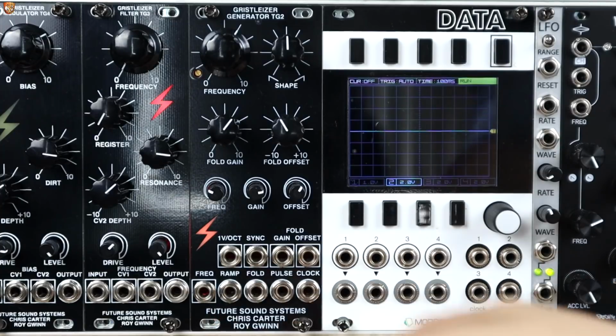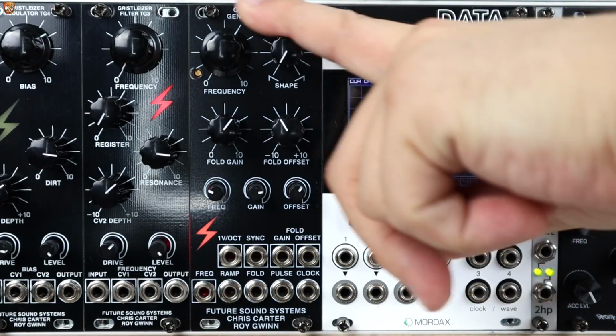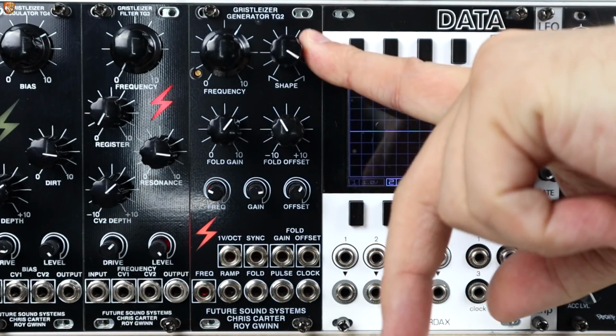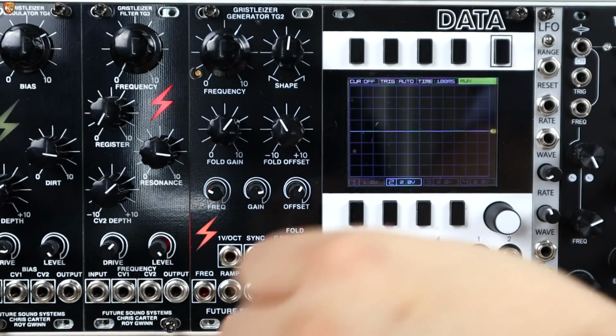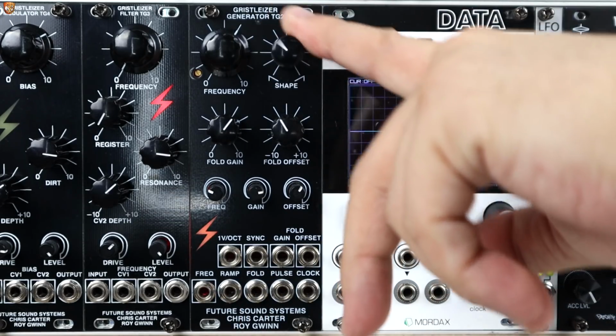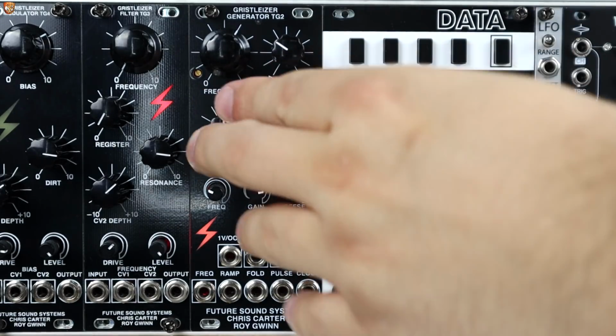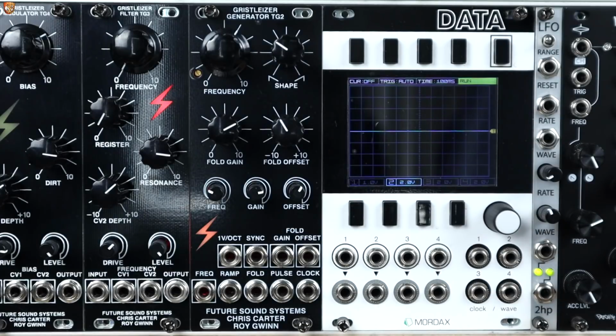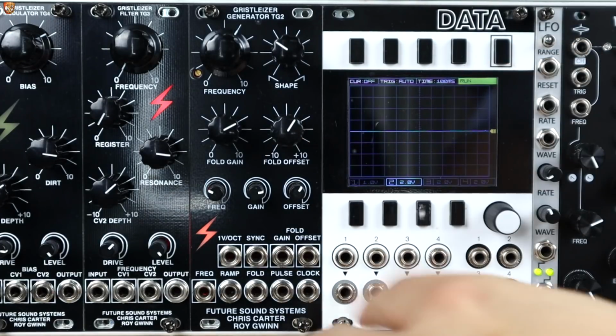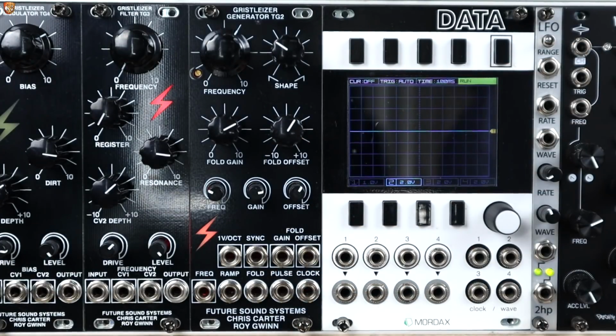We have a ramp out, which on this shape goes from triangle to falling saw to rising ramp. The fold output is fed by this shape, the shaped ramp. So triangles, ramps we feed into the folder, we get fold gain, really nice woody warm kind of tone to it, and a fold offset. And fold gain and offset have a CV input too.